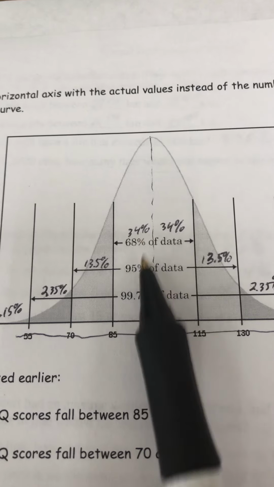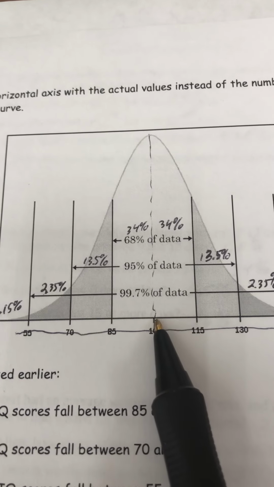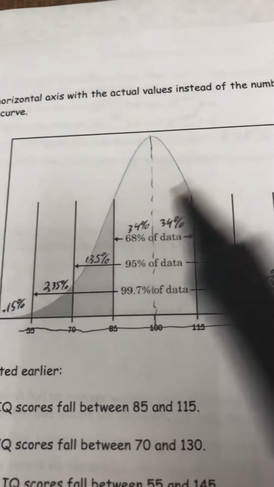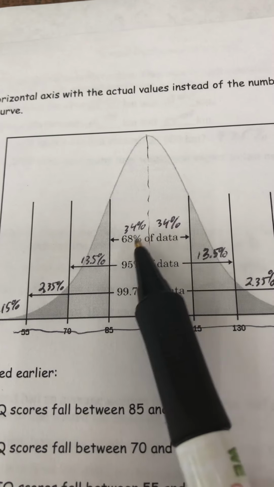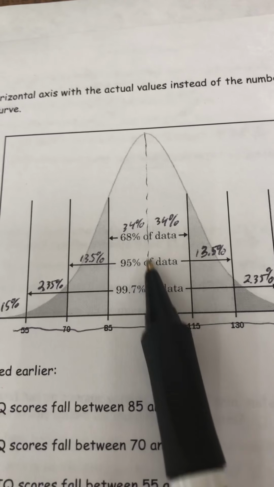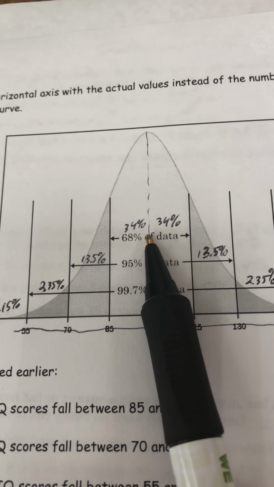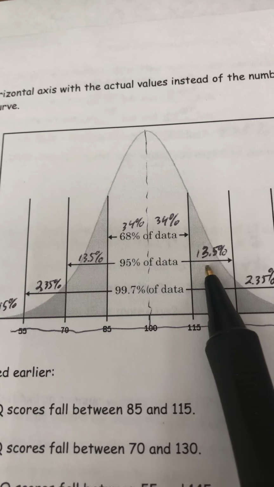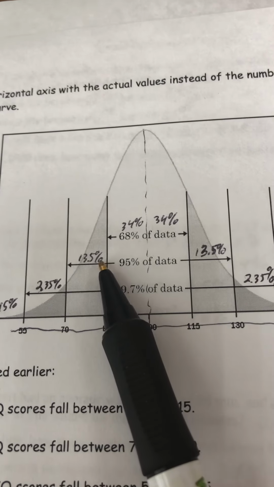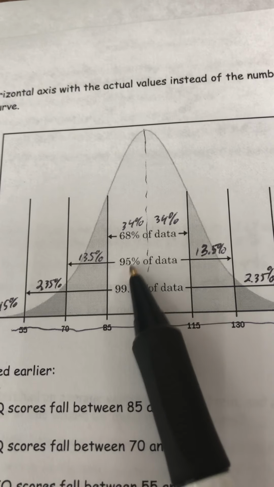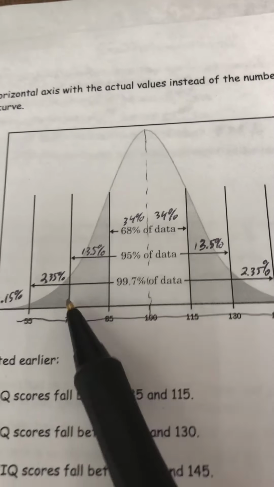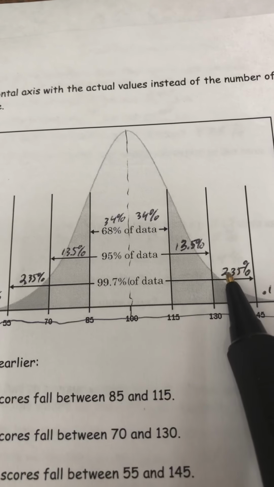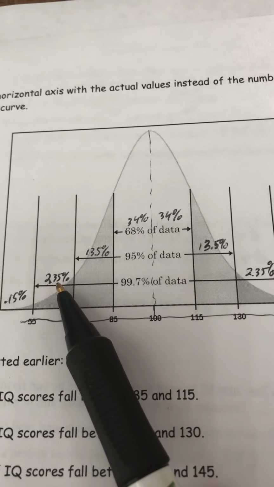this little part here between the median and the next standard deviation is 34% and 34%. So you have 34 and 34. If you subtract that from 95, this leaves you with 13.5 on this side and 13.5 on this side. If you subtract the 95 from the 99.7%, from this standard deviation to this one, that leaves you 2.35 and 2.35.